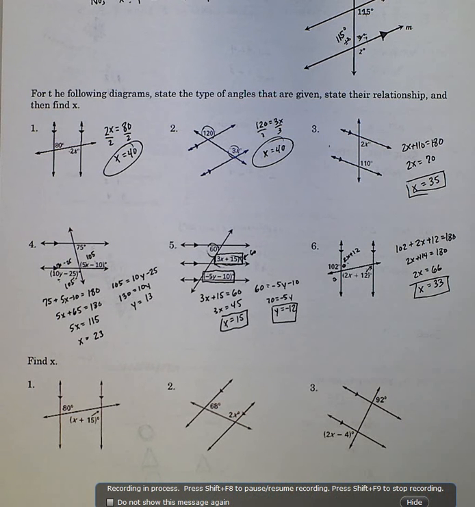Find the bottom three. We'll check it in class. And I guess I'll use this to help you out. Some extra practice in class tomorrow. Alright, show me those notes. And see you tomorrow.